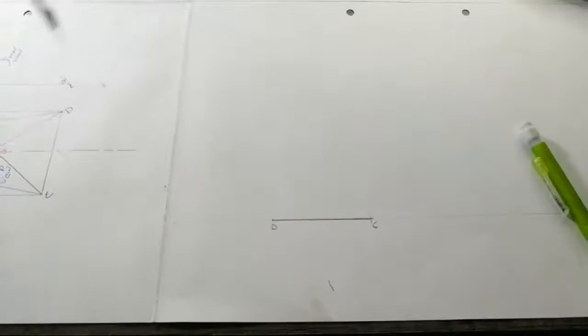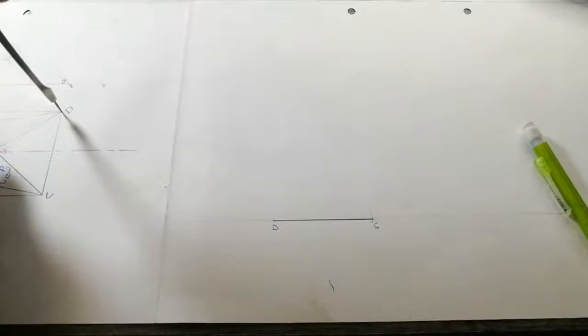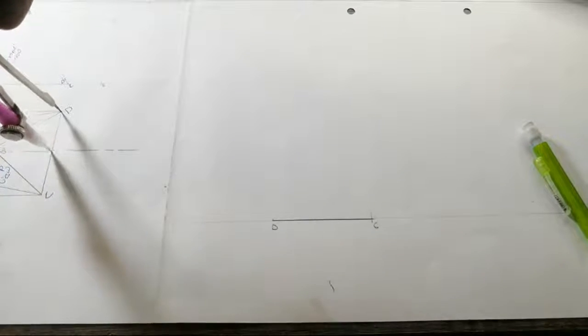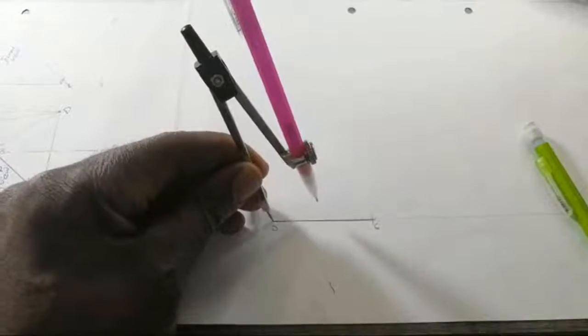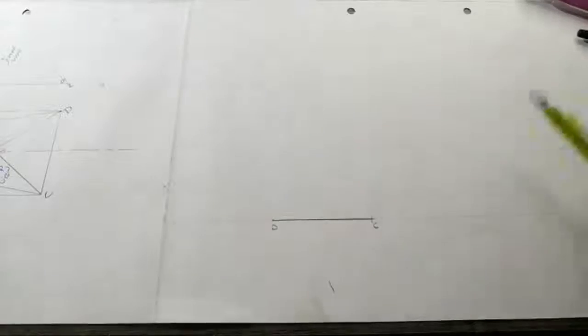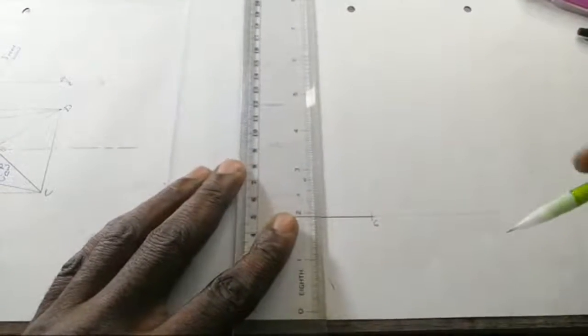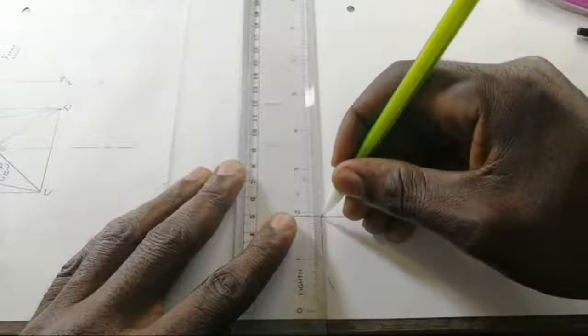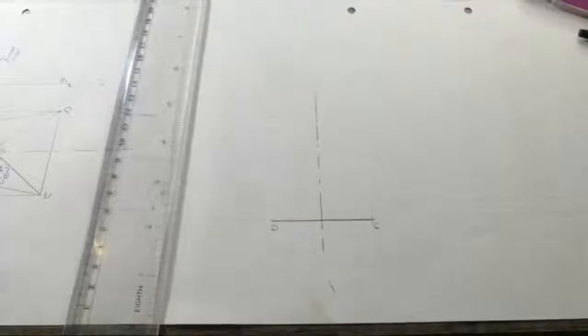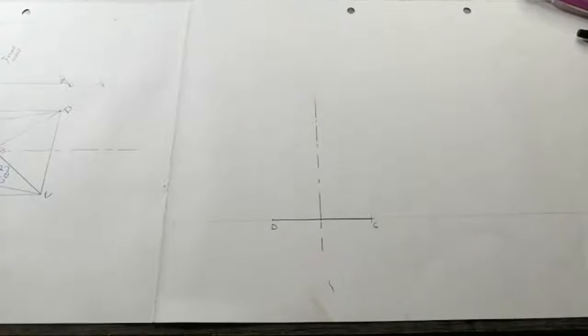So, which means this center, get it there. How? Place your compass at D. Further extend it to C. Like this. Do not convert it. Come to place it at D. Strike an arc there. Then from there, draw it as center. Like that. Then from there, what do we go?